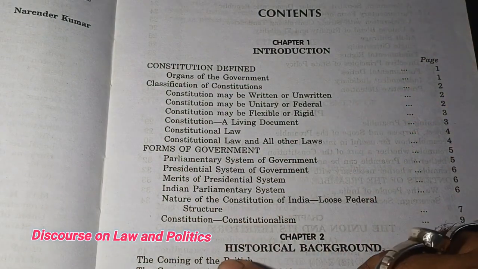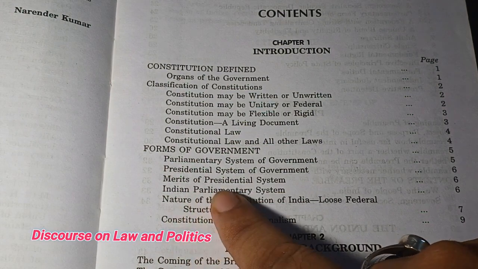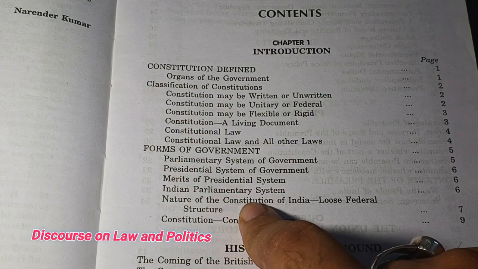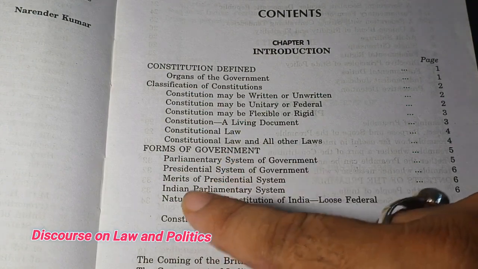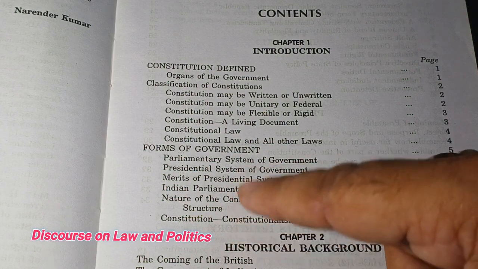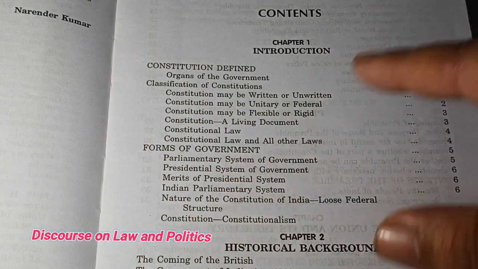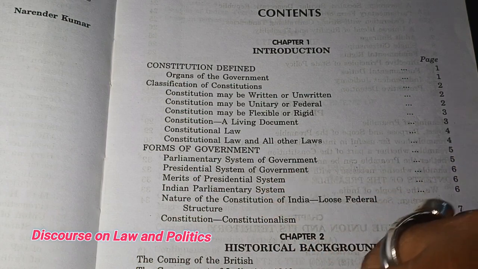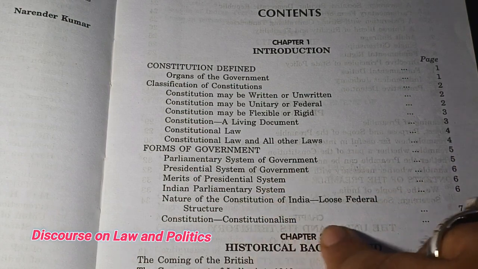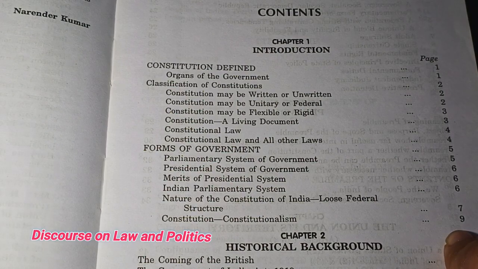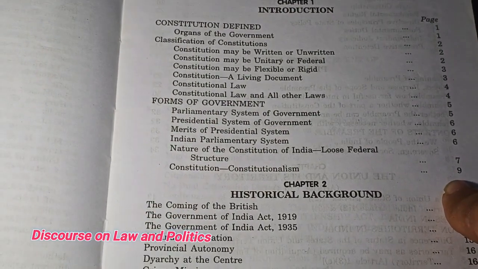So this is a book where you can get information on the basics of the constitution as well, and then you can see the different types of government: the presidential system of government, and then the parliamentary system of government which India follows. You can see the differences between these forms of government, which you usually don't find in other books like the book of M.P. Jain or J.N. Pandey. Then it discusses the constitution and constitutionalism. The introduction is in a very different manner compared to others.